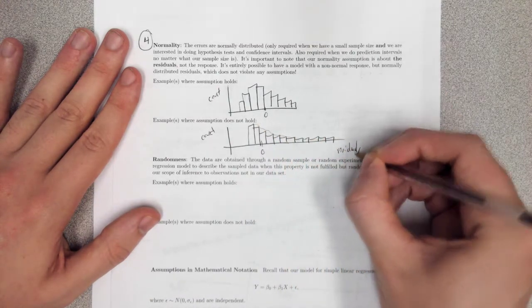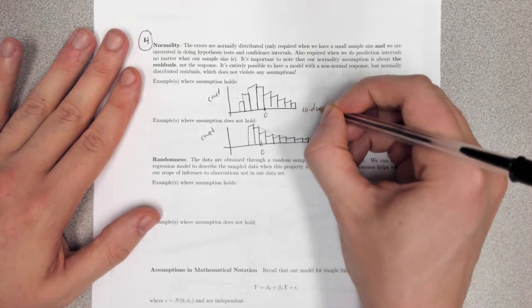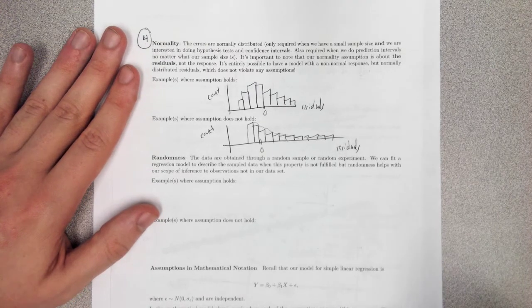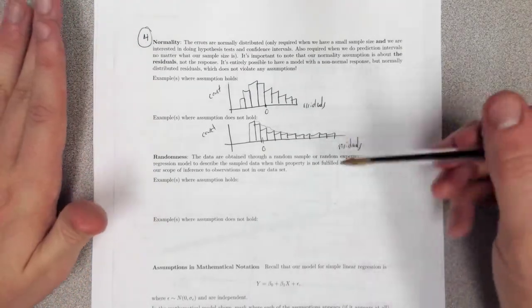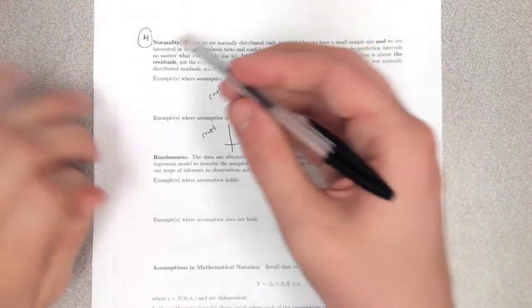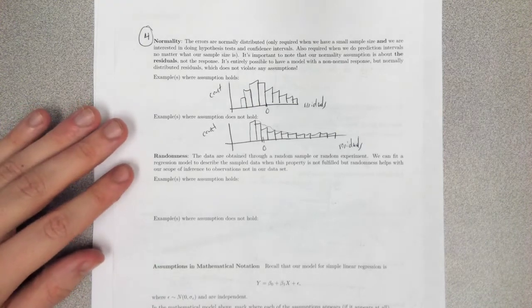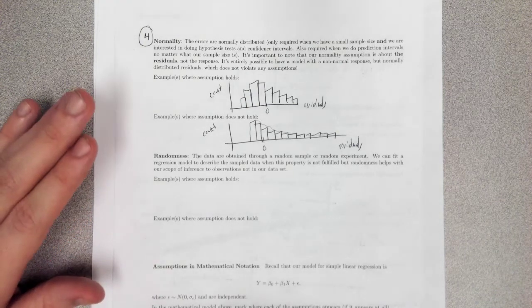And so that's an issue for our model, mainly for constructing prediction intervals, which we haven't really talked much about yet. But again, this one's pretty easy to check. And usually this one is kind of the least important of the assumptions, in that if it's violated, most things still tend to work, which is good.